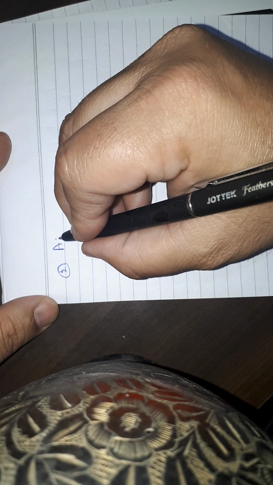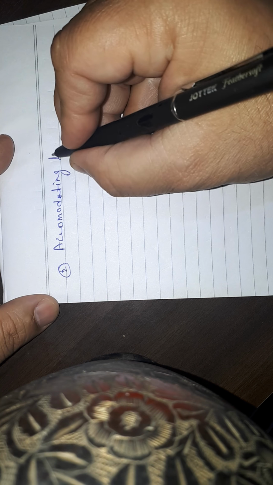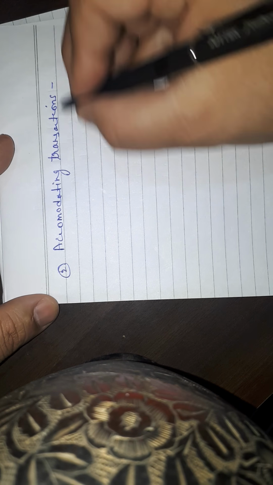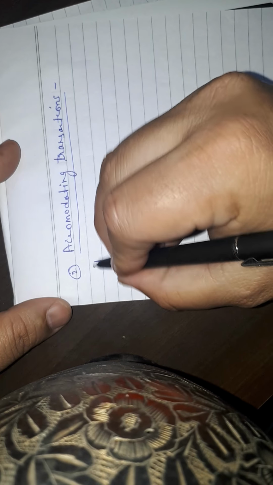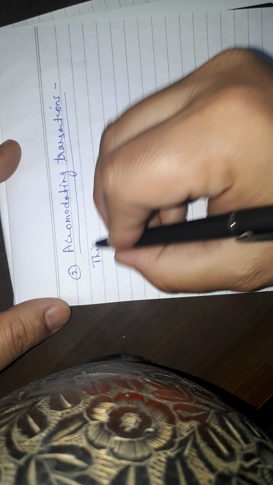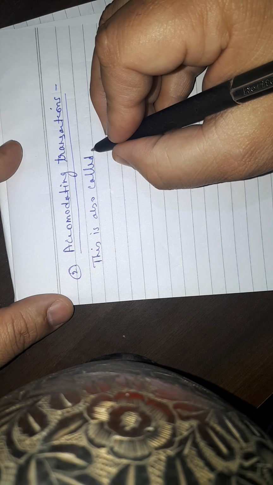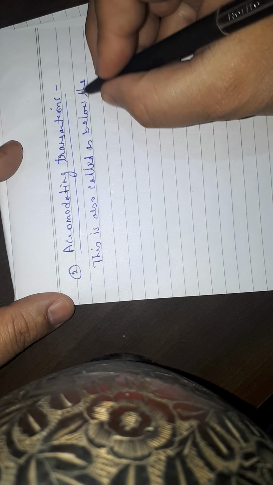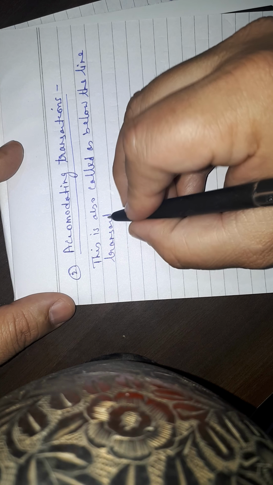Now the second part, that is accommodating transactions. This is also called below the line transactions.